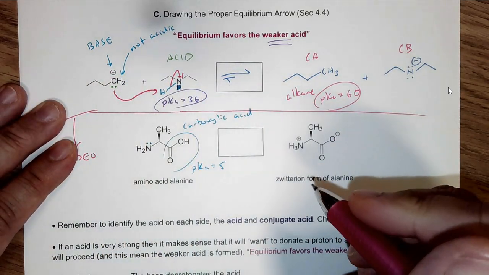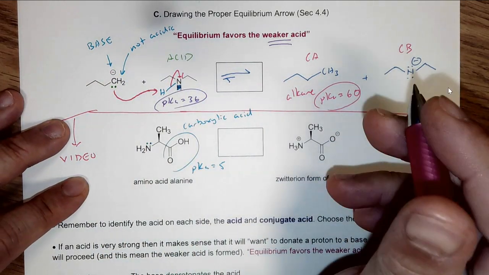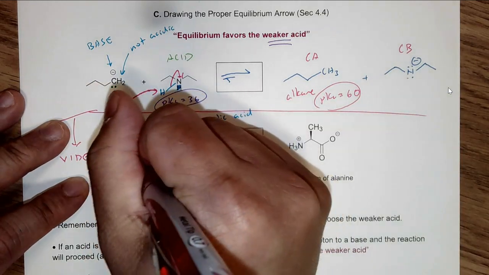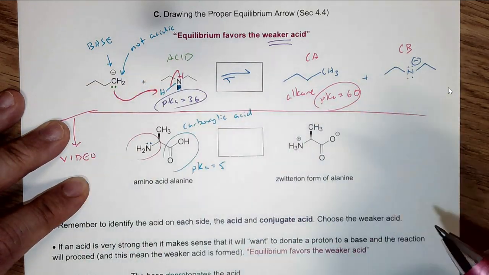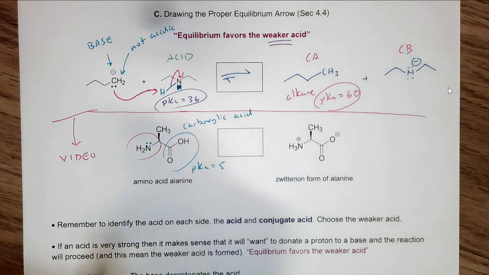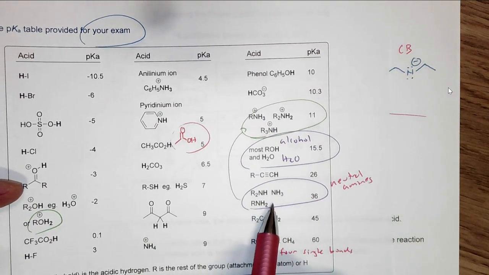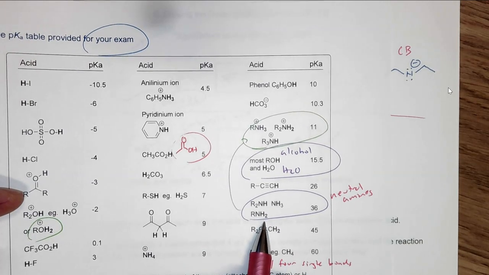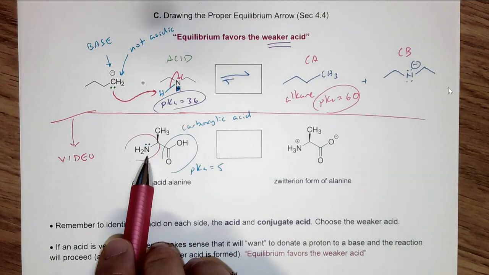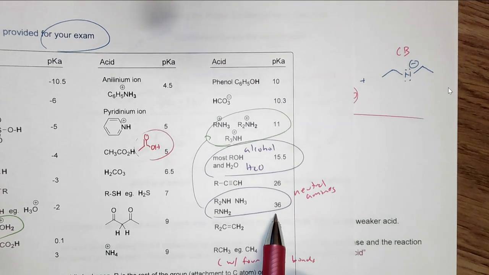But even before we knew that, we have to find a part of the molecule that's acidic. Well, this H2N part is an amine, and that amine is here. It's the RNH2, the rest of the molecule and NH2, and that has a pKa of 36.